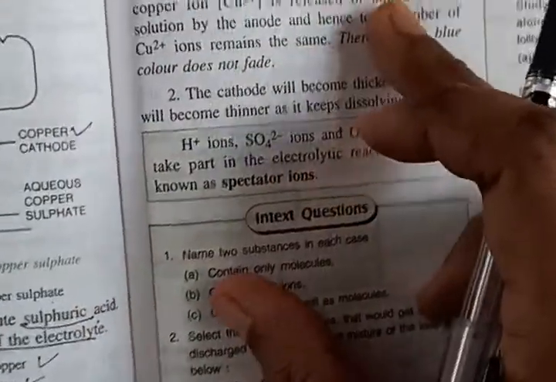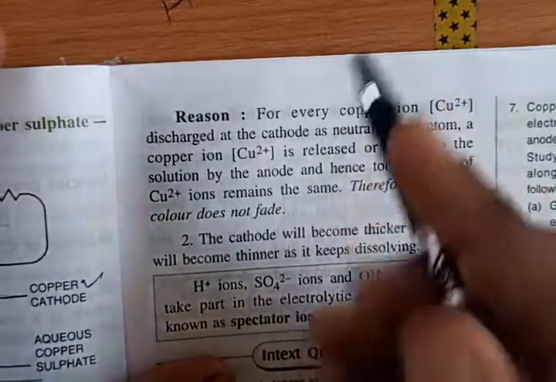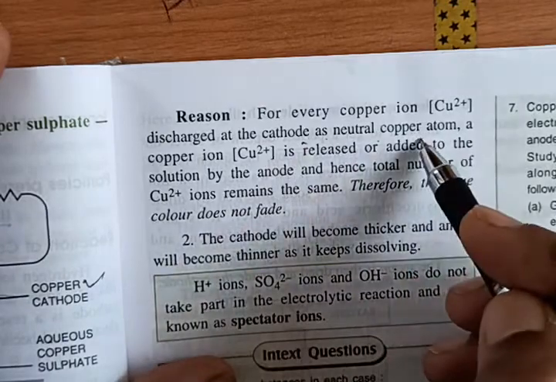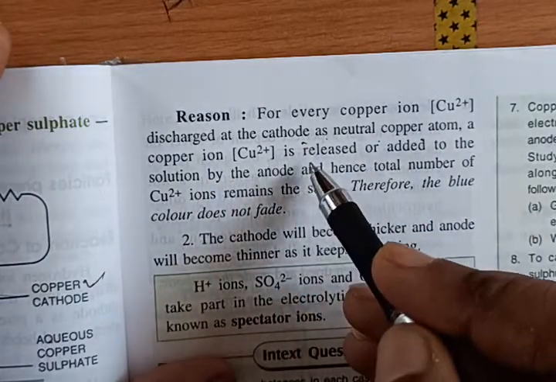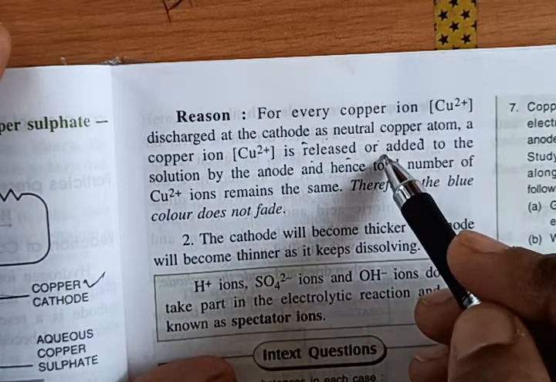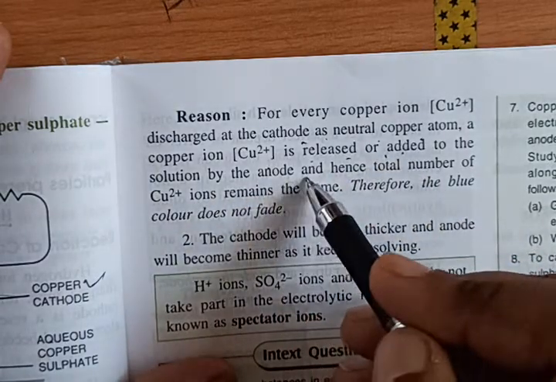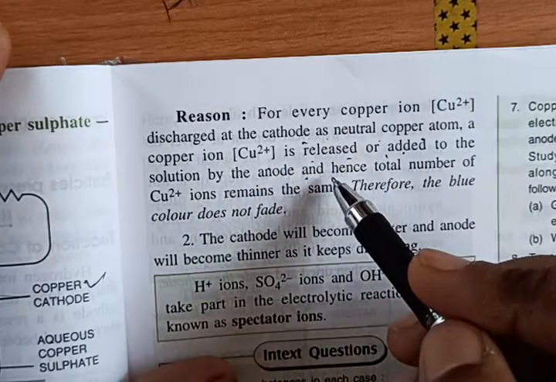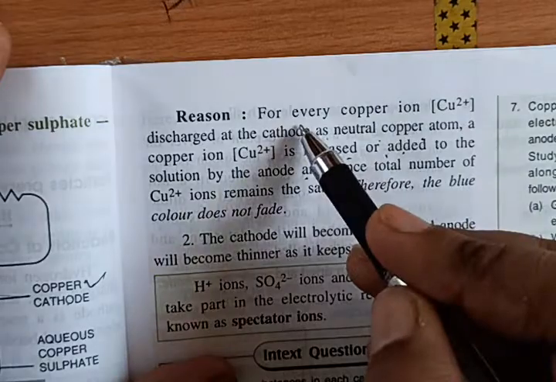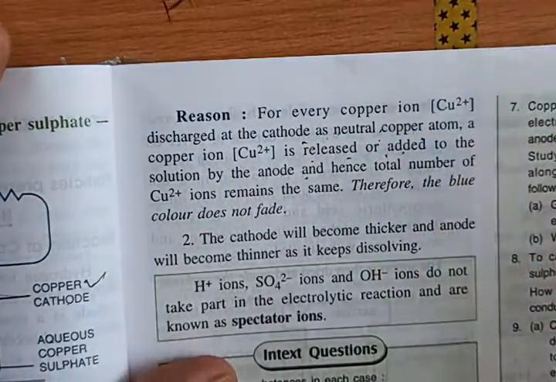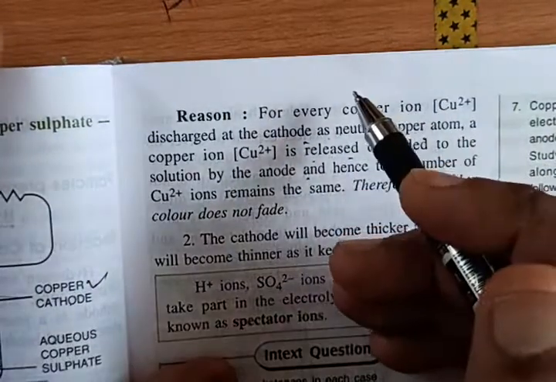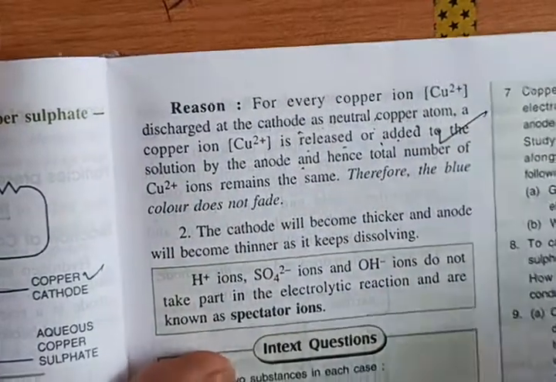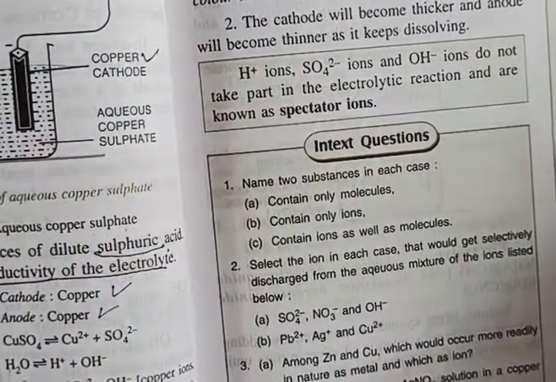Reason: for every copper ion discharged at cathode, meaning copper ion changes into copper metal as a neutral copper atom, a copper ion is released, where? Or added to the solution by the anode. Anode releases copper ion, and that copper ion enters the electrolyte, and at cathode copper ion changes into copper metal and is removed from the electrolyte. Removed means it sticks to the rod, right? Therefore the concentration of copper ion will not change, hence the blue color does not fade away.